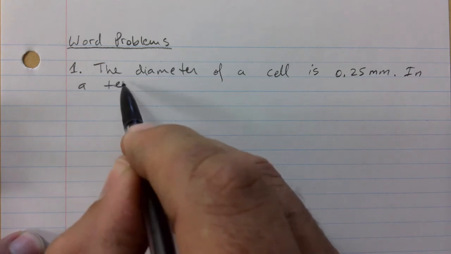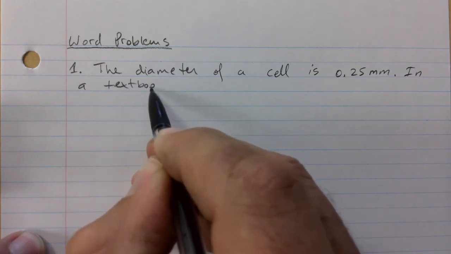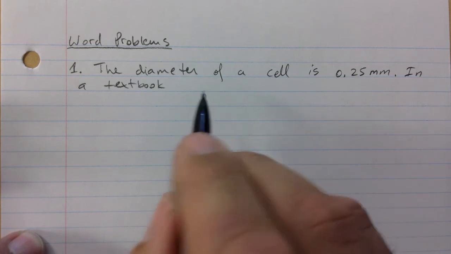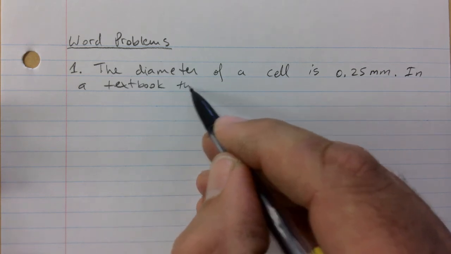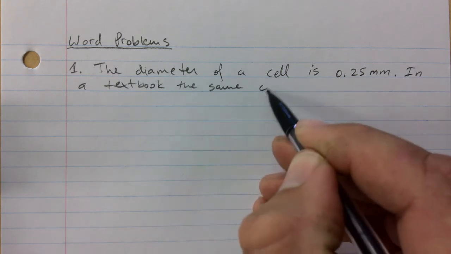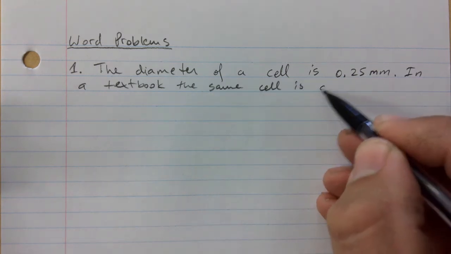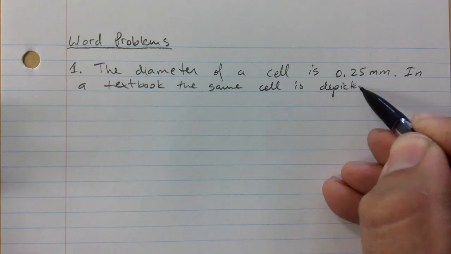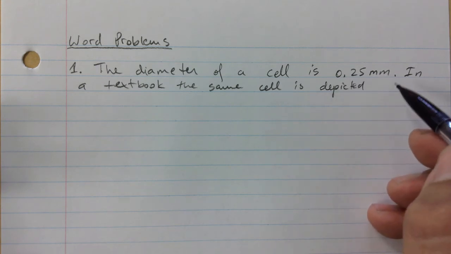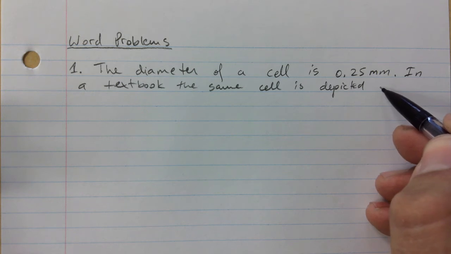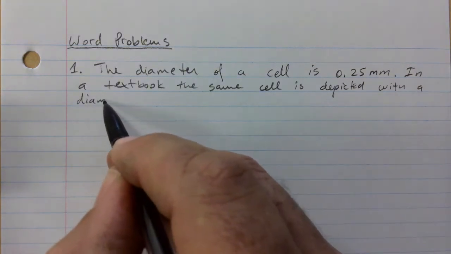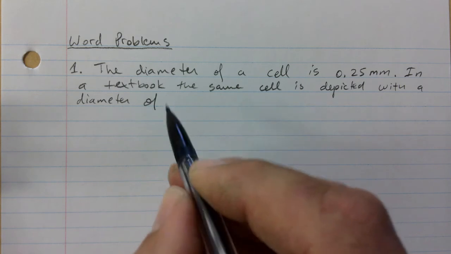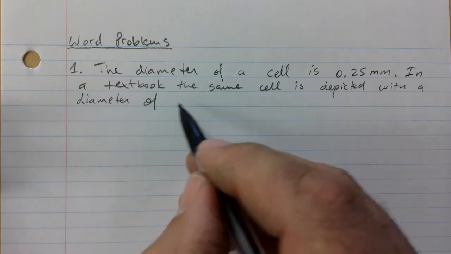In a textbook, the same cell is depicted with a diameter of 3.5 centimeters.